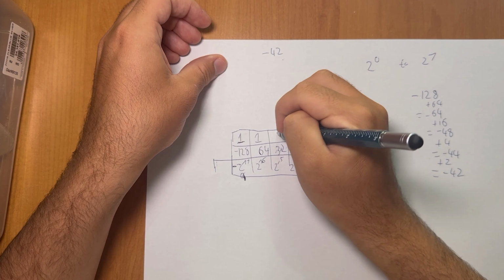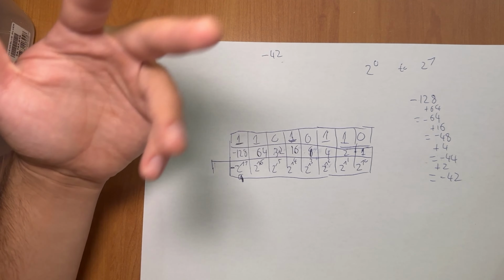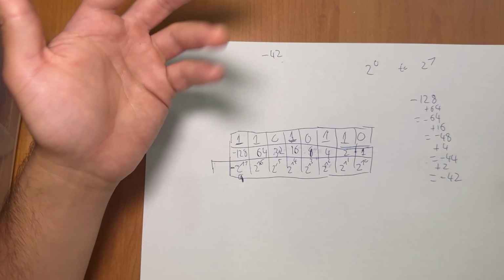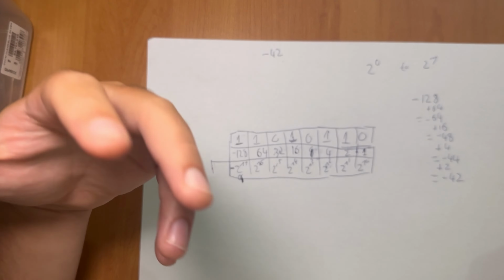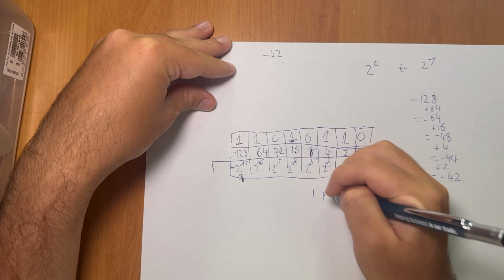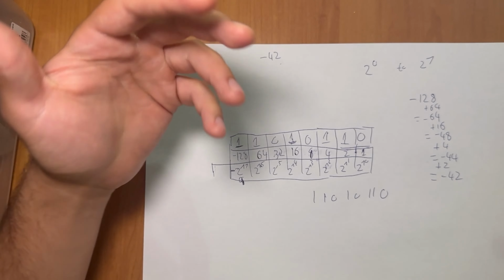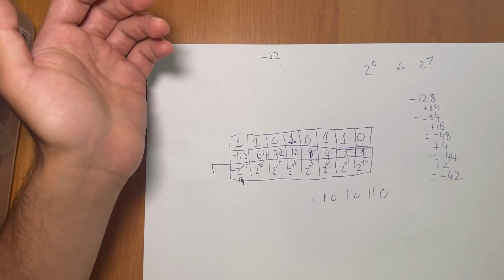And I can fill in the rest with zeros, and this gives me my 2's complement binary number representation for negative 42. That's 8 bits long. So the number is 1, 1, 0, 1, 0, 1, 1, 0. And you'll see that's the same result that we got before with the other method.